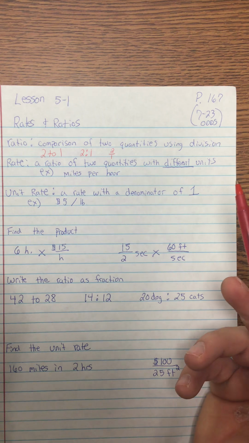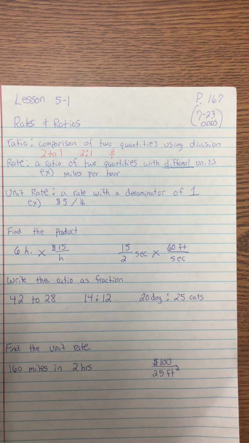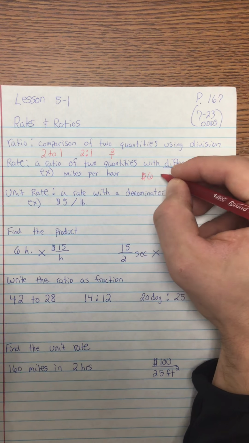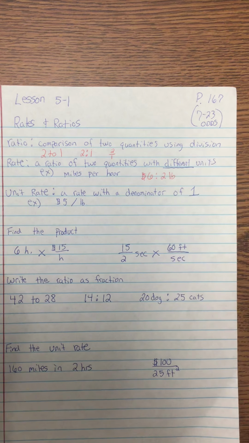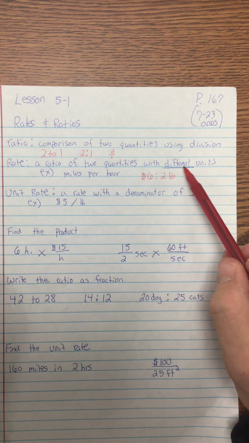Another example could be price per 1 unit. Okay, so $6 for 2 pounds. Okay, so I'm comparing money to pounds. So those are different units.